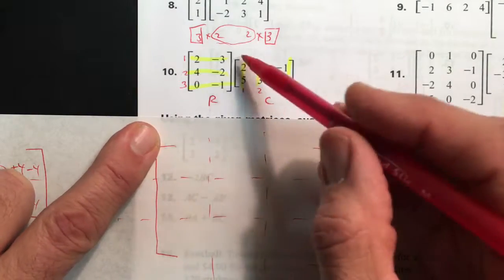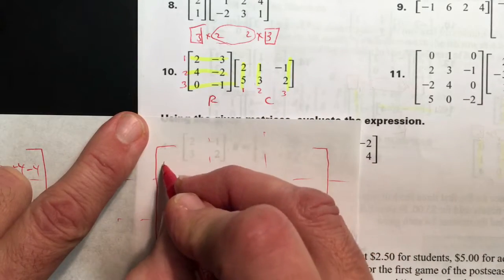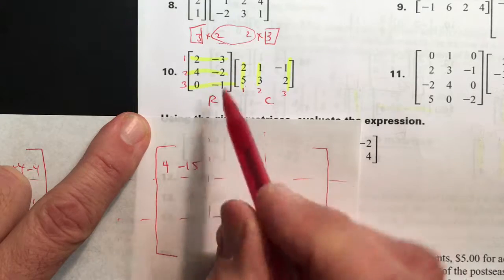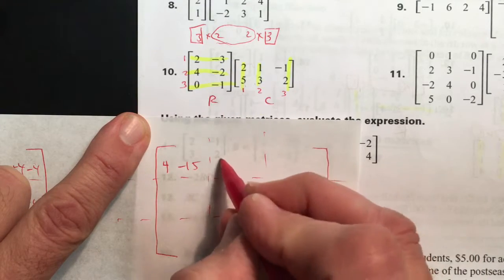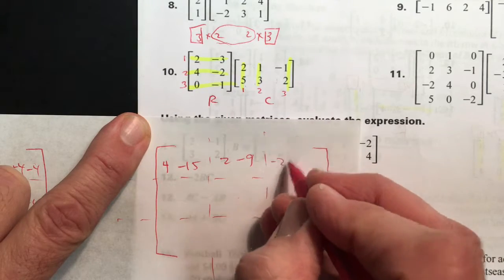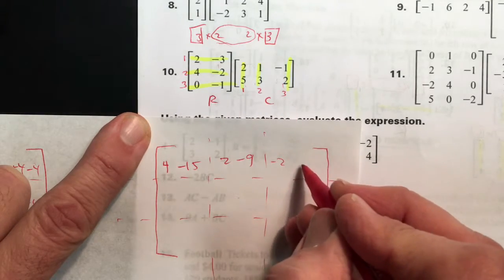All right, here we go. Goes pretty quick. 2 times 2 is 4. -3 times 5 is -15. 2 times 1 is 2. -3 times 3 is -9. 2 times -1 is -2. -3 times 2 is -6.